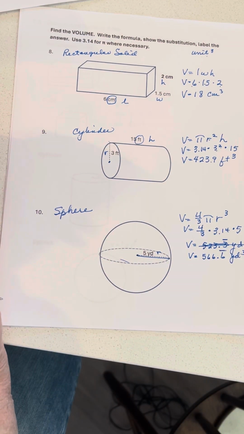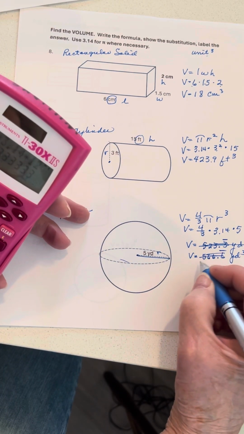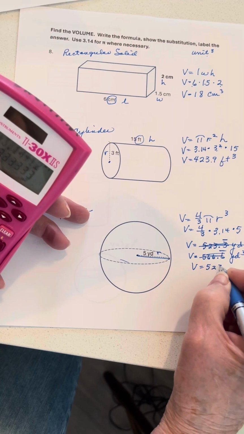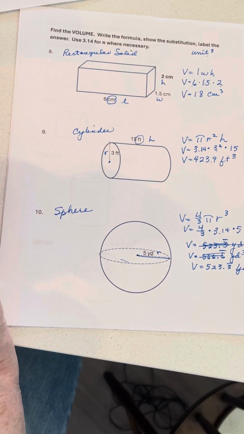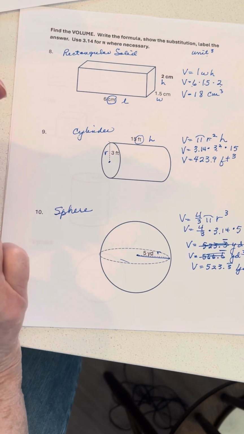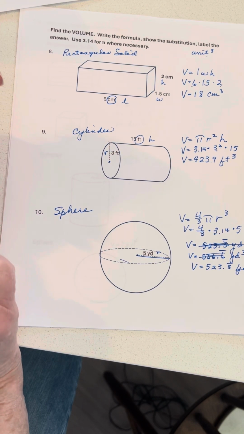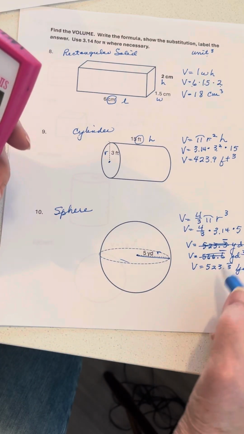So 4 divided by 3 times 3.14 times 125. Now I'm getting the last answer. I don't know. I think maybe, you know, how I do with this. So 4 divided by 3 times 3.14 times 125. I think this is the right answer.